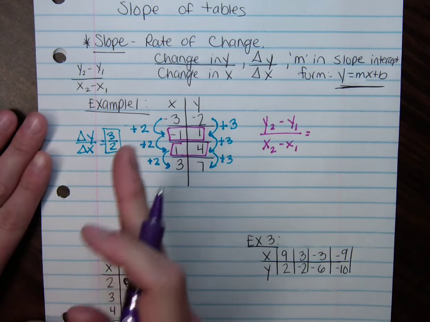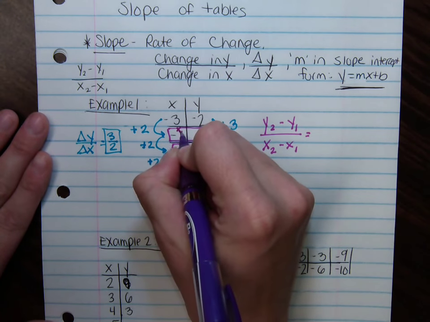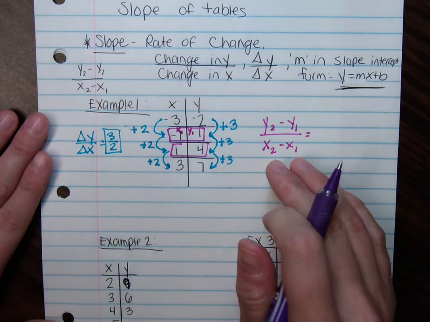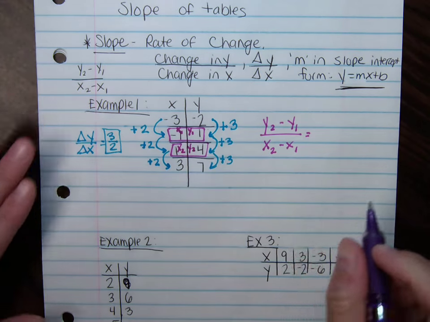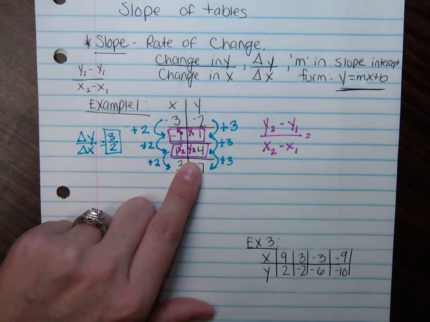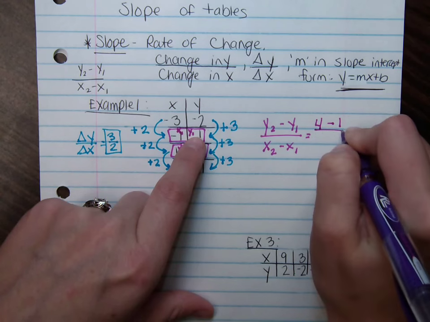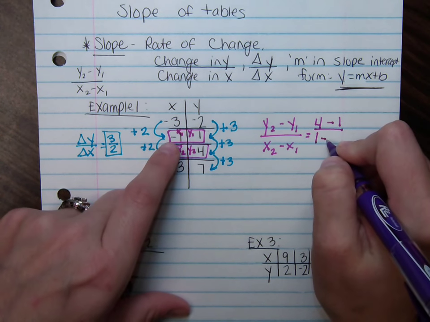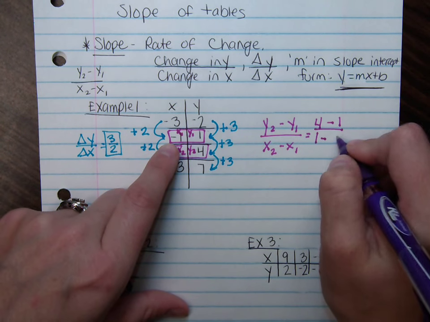Remember, x is on the left, y is on the right, so we can assign this x1, y1. They both have to be in the same row, and this can be x2, y2. Now we plug in. My y2 is 4 minus my y1 is 1, over x2 is 1 minus my x1 is -1.